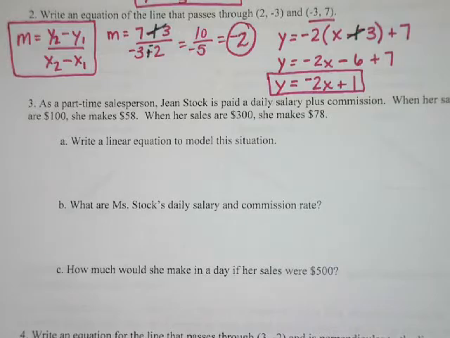Okay, number 3. As a part-time salesperson, Jean Stock is paid a daily salary plus a commission. When her sales are $100, she makes $58. When her sales are $300, she makes $78. So she works for a commission. When she goes to work, the more she sells, the more money she makes. Think about a car salesman or a furniture salesman, or sometimes they have them at the mall, the clothing store. I think the Buckle used to be like that. I don't know if they still are. But the more they sell, the more money they make.